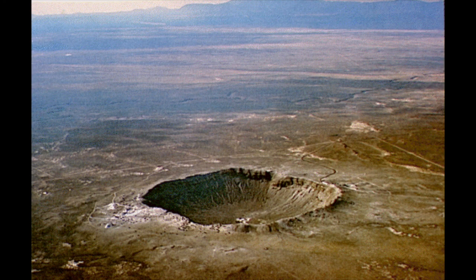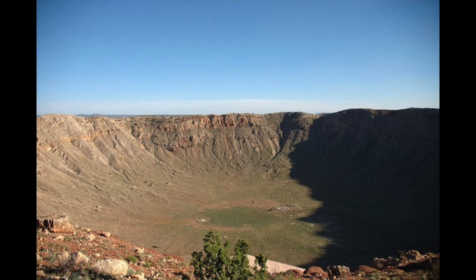Here's a little bit better of a shot of the crater, and you can see the ridge around the crater that was formed by the ejecta cloud that came out upon impact, and the forces that must have been involved.